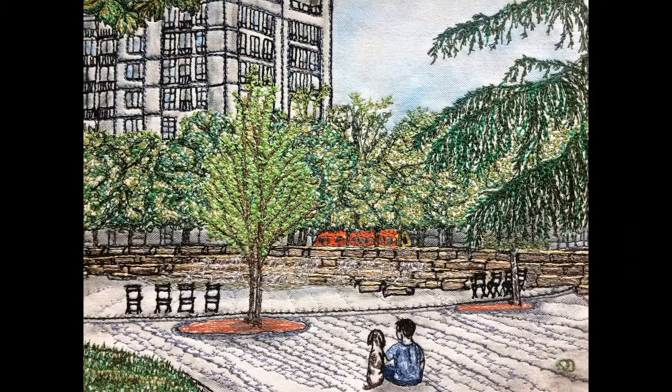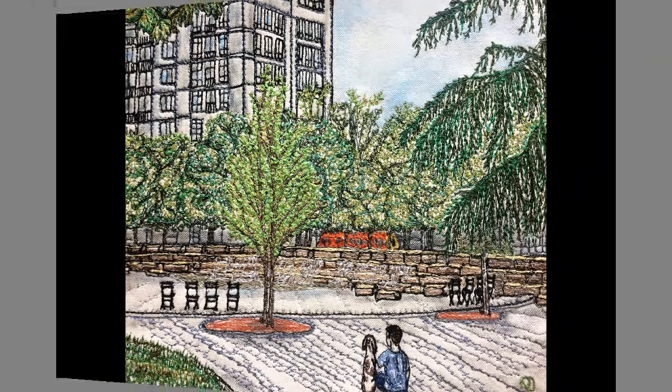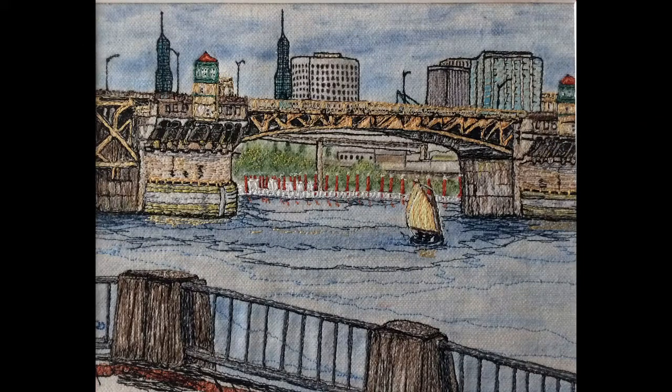The boy and dog in this sketch of Jameson Square were added for additional interest. As I recall, the foreground seemed empty, and I decided to add the characters after the completion of the thread sketch. I may have even had to pull a few stitches in order to fit them in. In this sketch of Portland's Burnside Bridge, the sailboat was added about mid-process, after the outline and paint, but before final stitching.